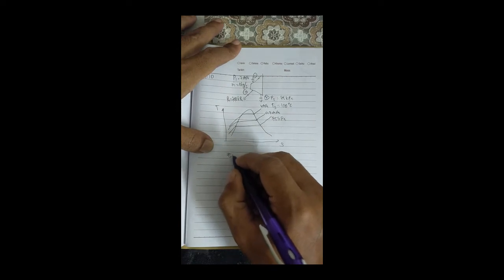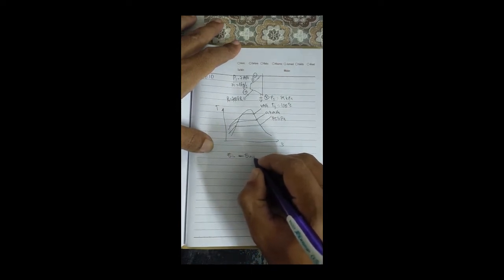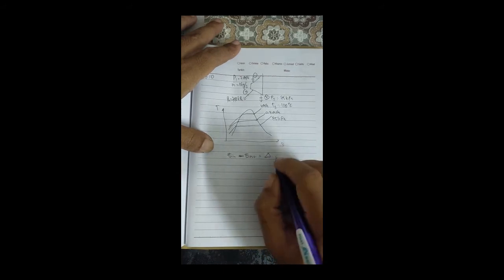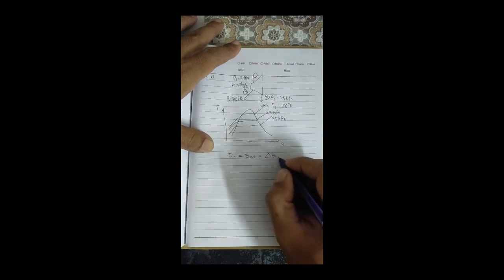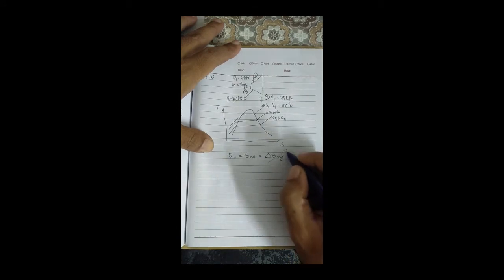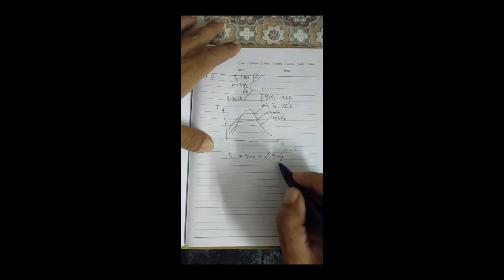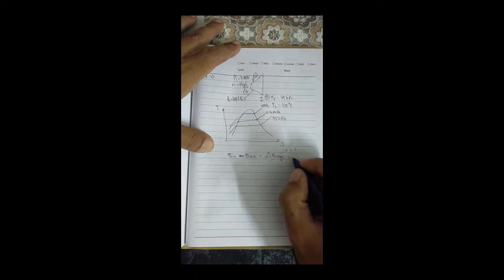Energy in minus energy out is equal to the change in the system. As we are in steady state condition, the change in energy of the system is not transient, so it becomes zero.